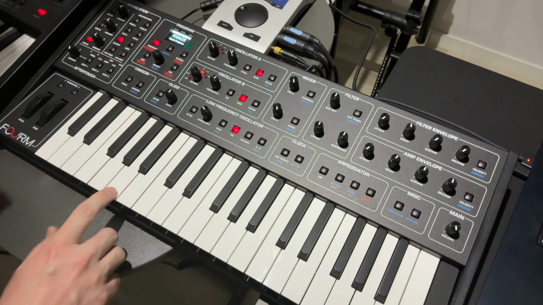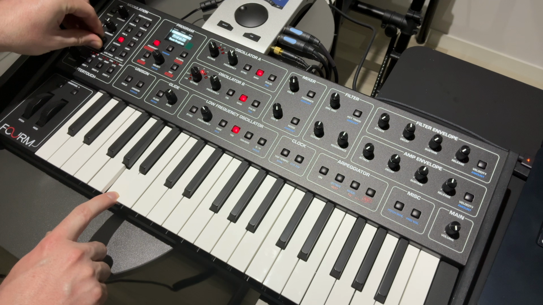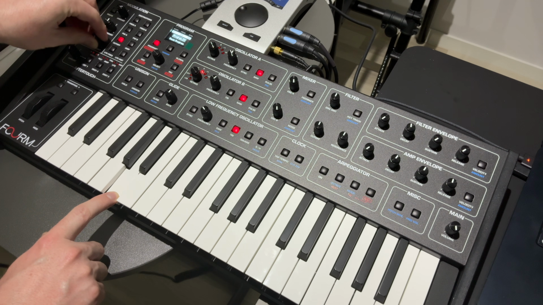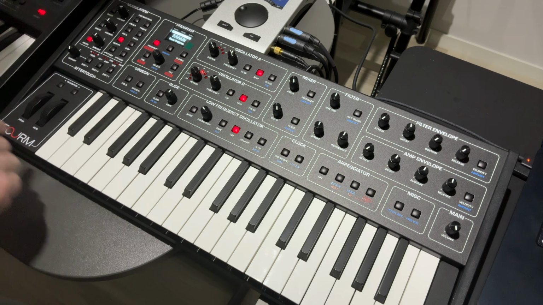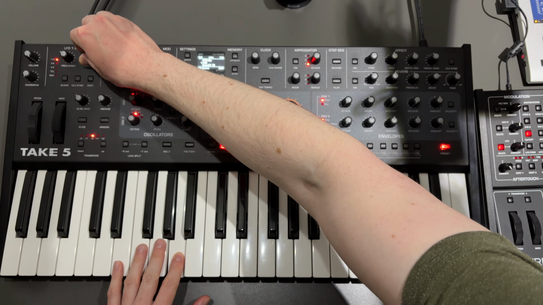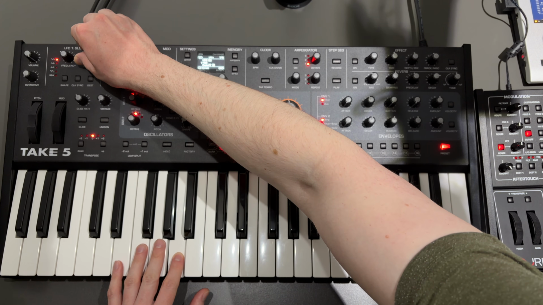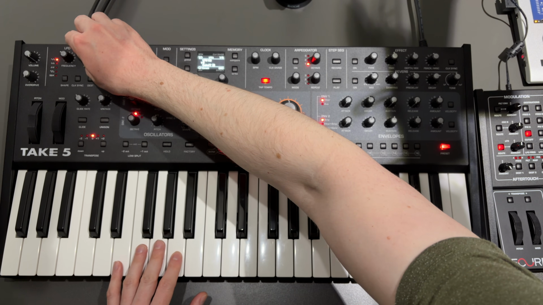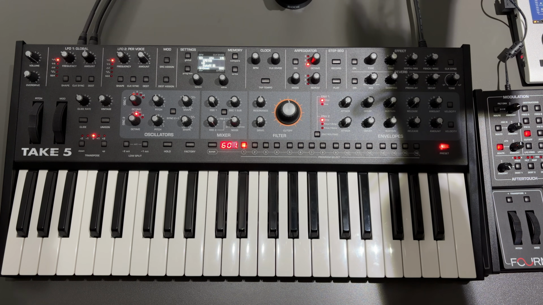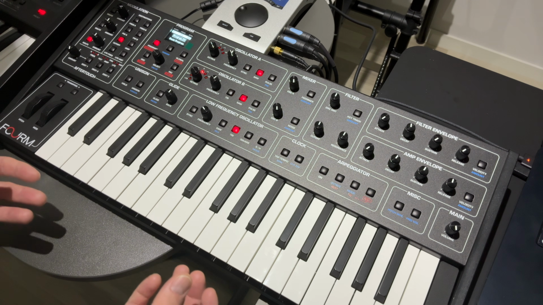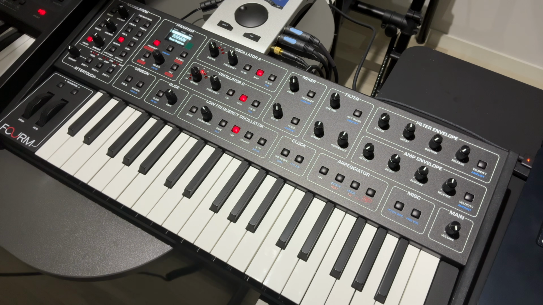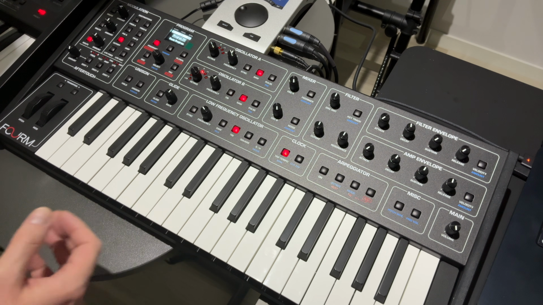Let's listen again. And this also proves one thing, which is that the Take 5 really shines when it comes to the smoothness. The Fourm, on the other hand, really shines when it comes to the sharpness, if that's even a word, the sharpness. And what about the speed then?